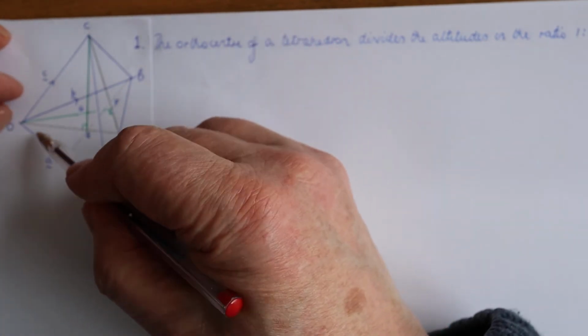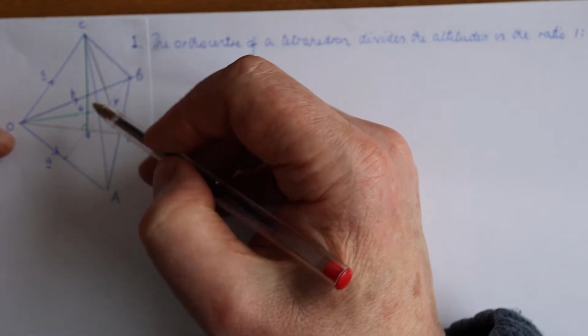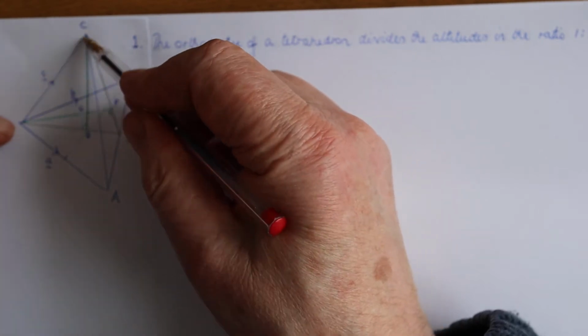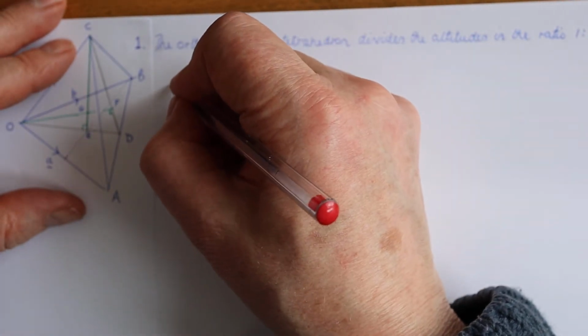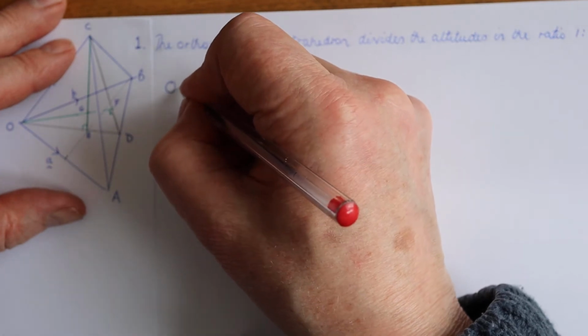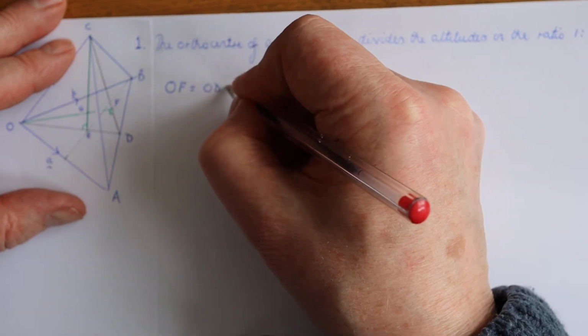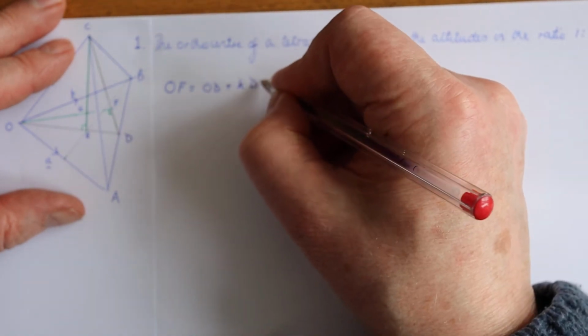So how do we get from O to F? First of all, we could go from O to D, and then some fraction of DC. So let's write that down in big letters first, capital letters. OF is equal to OD plus some fraction of DC.